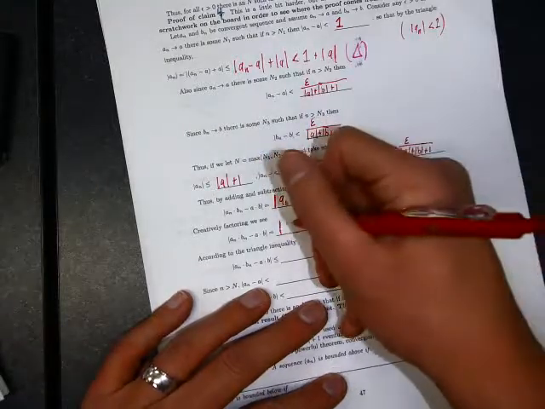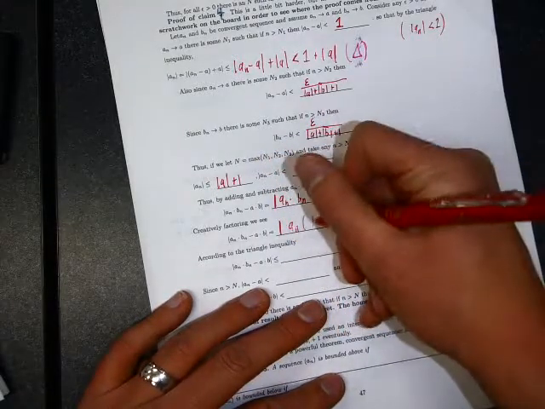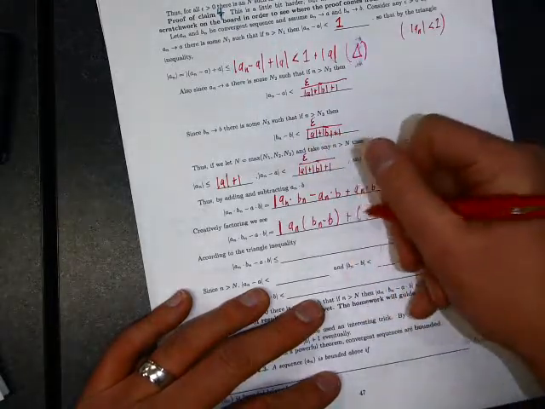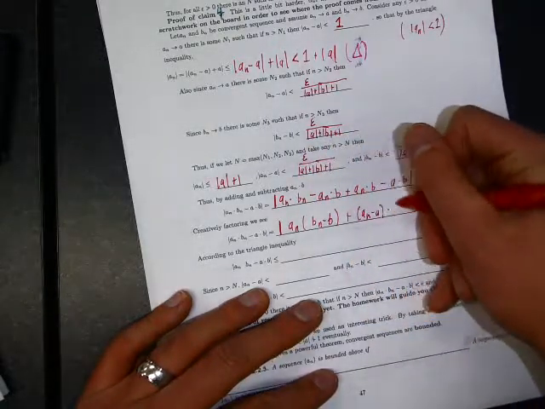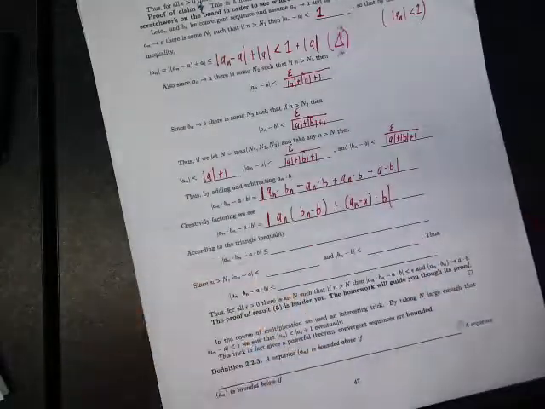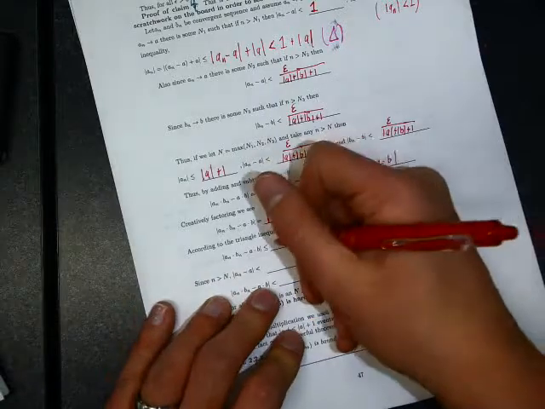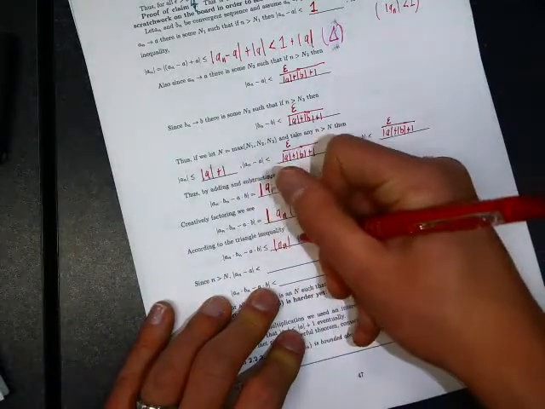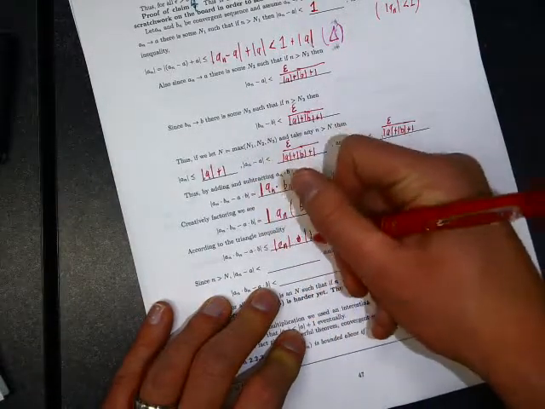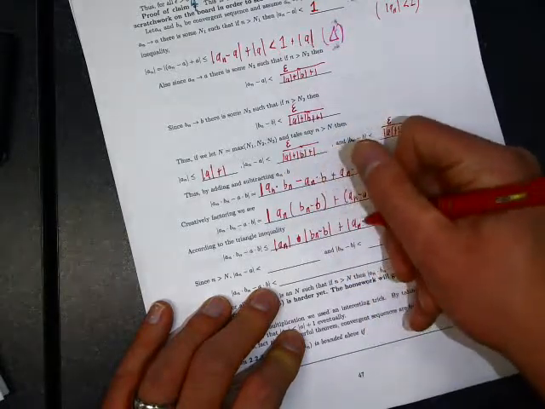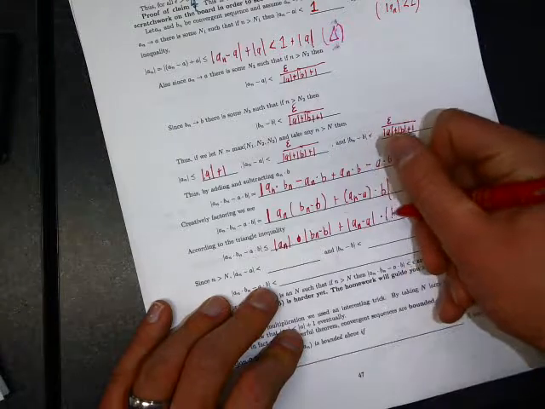That's the same thing as absolute value of a n times b n minus b plus a n minus a times b. And the next thing I can do is, you can use the triangle inequality and do some factoring to conclude that this is less than absolute value of a n times absolute value of b n minus b plus absolute value of a n minus a times absolute value of b.